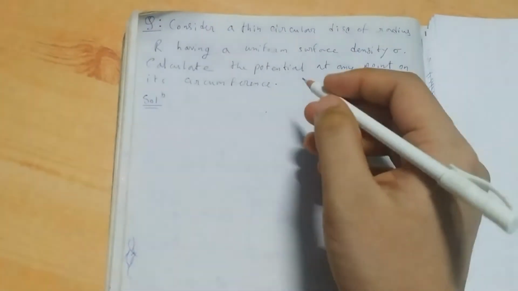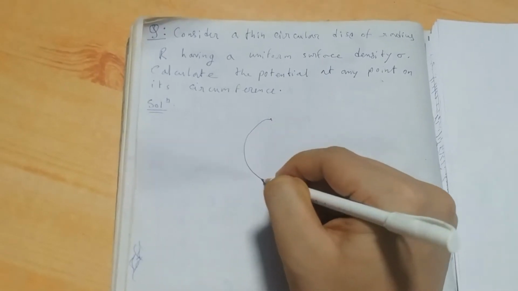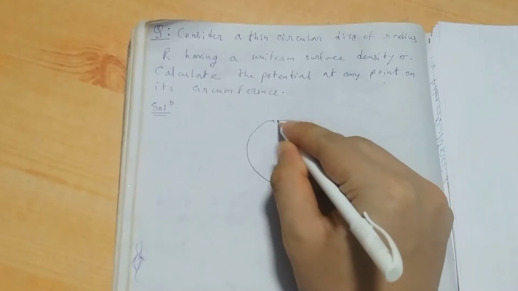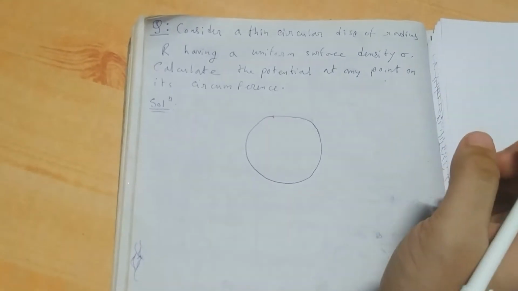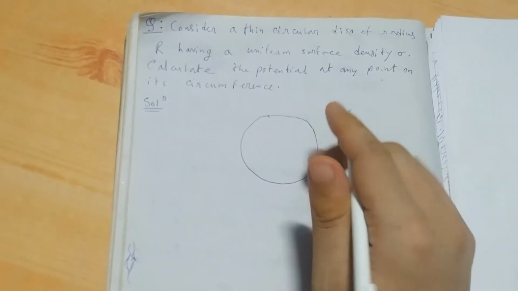So let us draw a picture first. I'm not very good at drawing pictures, so please pardon me for that. This is a circle. I hope it's more like a circle.